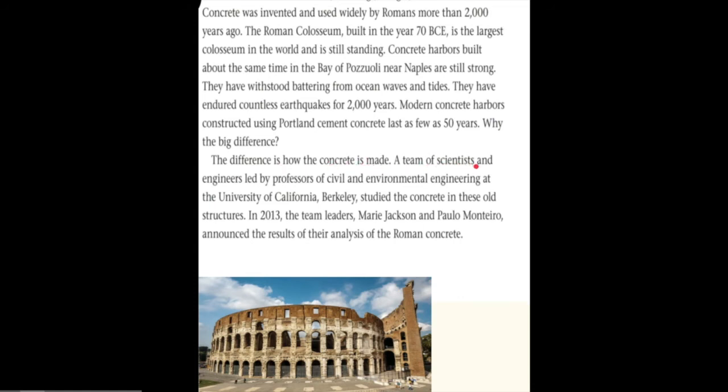A team of scientists and engineers, led by professors of civil and environmental engineering at the University of California, Berkeley, studied the concrete in these old structures. In 2013, the team leaders, Marie Jackson and Paulo Monteiro, announced the results of their analysis of the Roman concrete. Why do you think the concrete used for the Roman Colosseum has lasted so long?